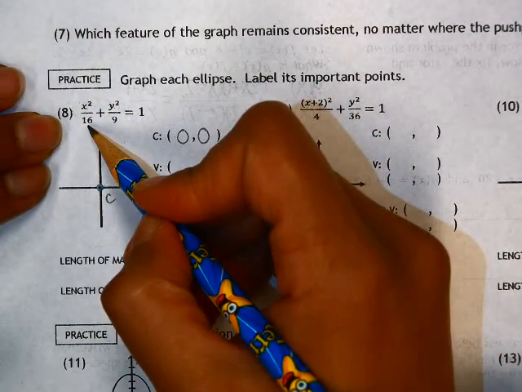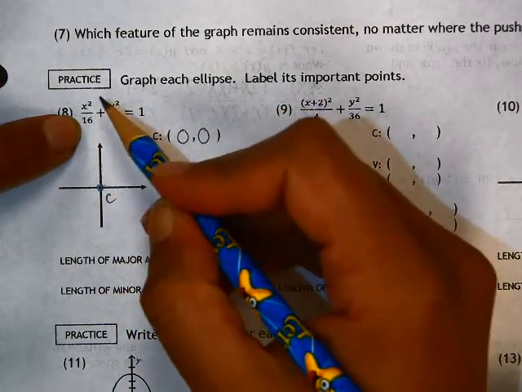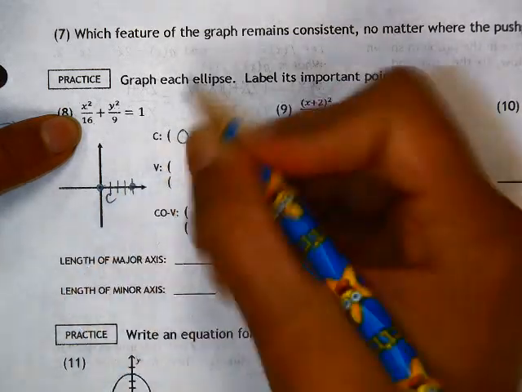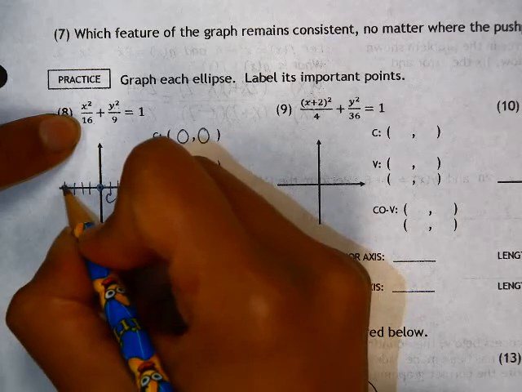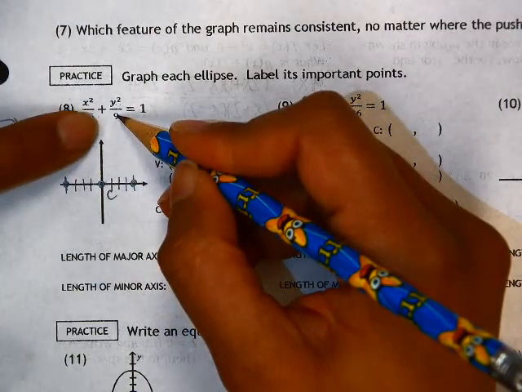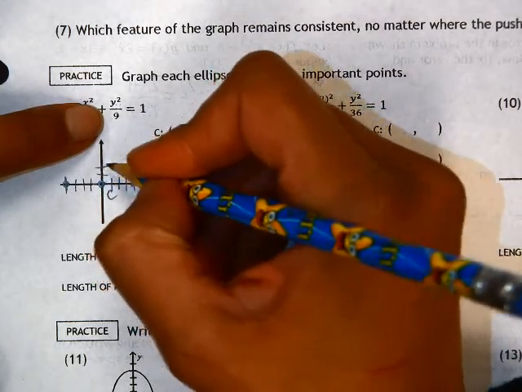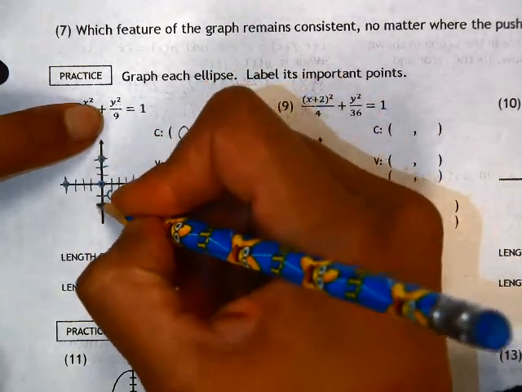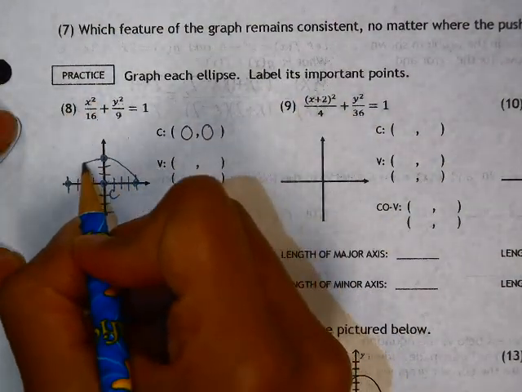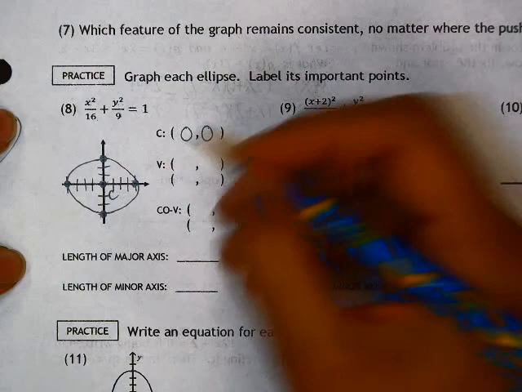And we have to look at the denominators to determine how many to count in each direction in the x direction. So under the x squared, we have 16. We need to take the square root of this number to determine how much to count in each direction. So square root of 16 is 4. That means in the x direction, I'm going to count 4 in the positive and 4 in the negative direction. These 2 points are on my ellipse. And then in the y direction, if we take the square root of 9, that's 3 in the y direction. So 3 in the positive y direction and 3 in the negative y direction. We now have enough points to sketch our ellipse.